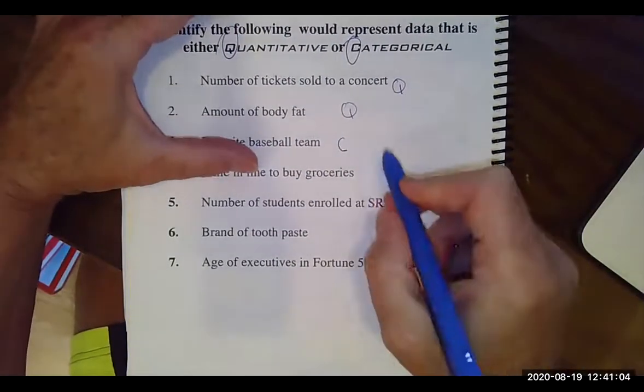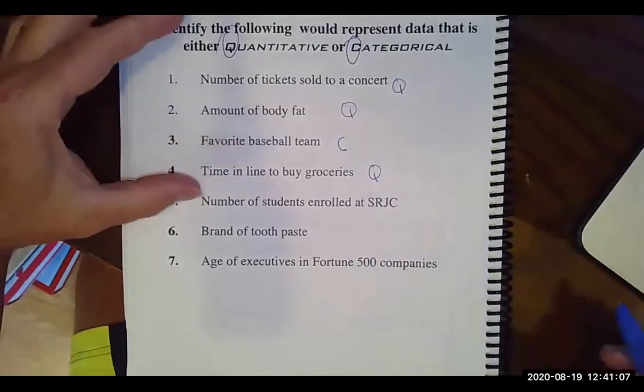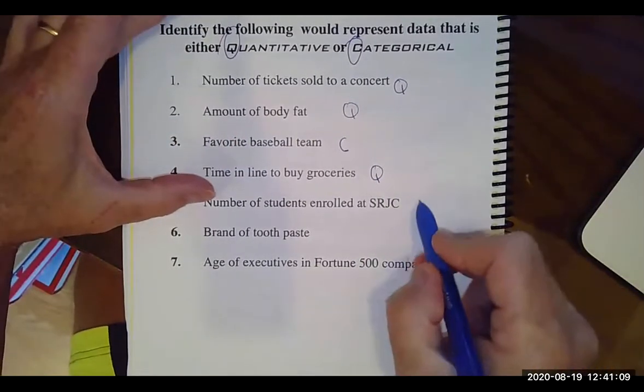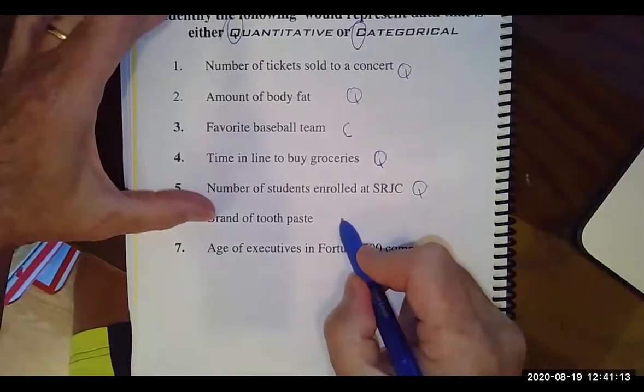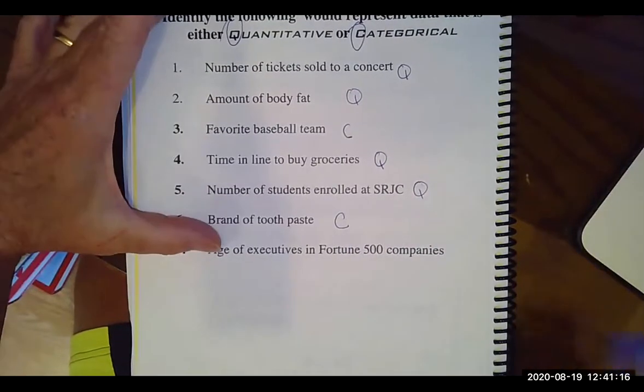Okay, there's that time in line. That's a Q. Number of students enrolled in Santa Rosa. That's a Q. Brand of toothpaste. That's a C. Age of executives.